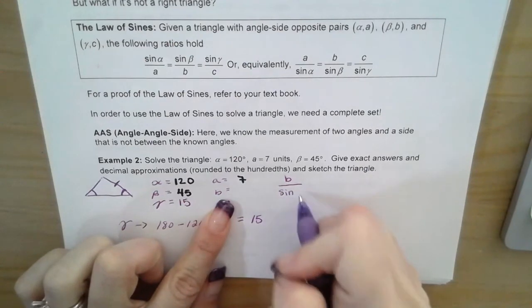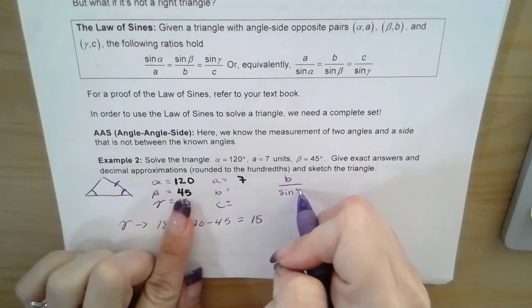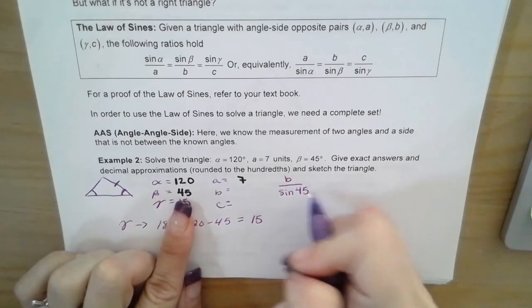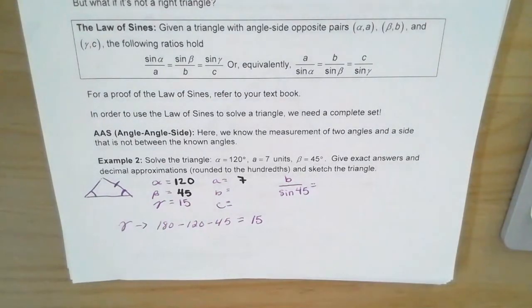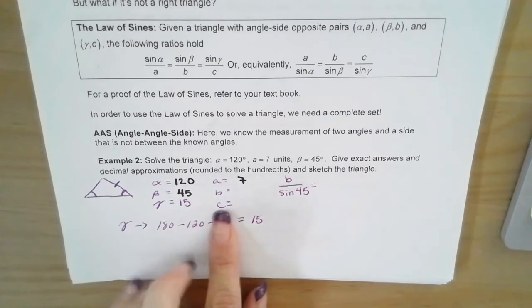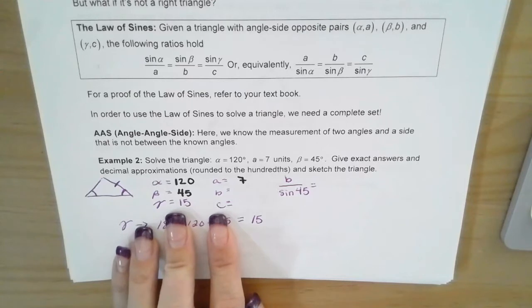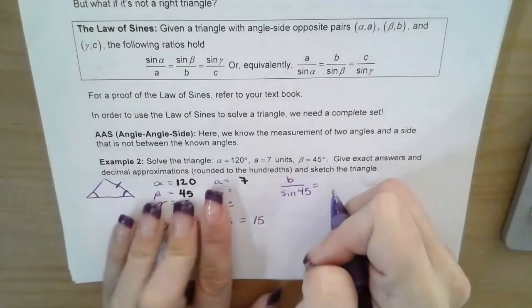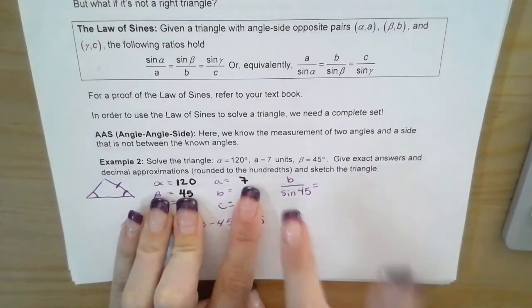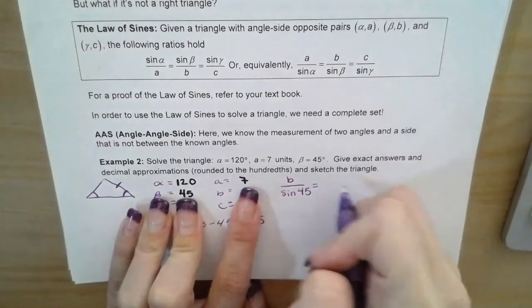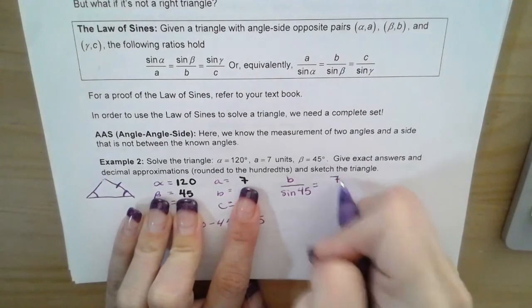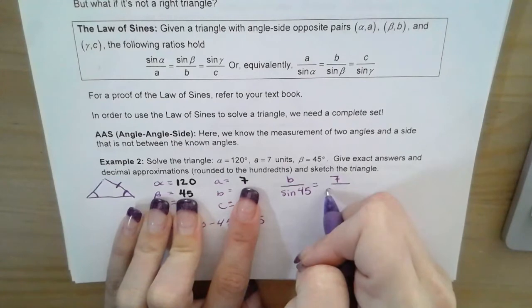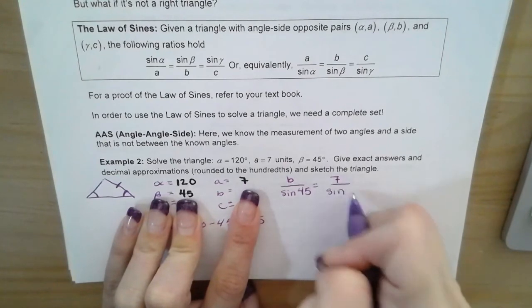So I go sine of beta, which in this case is 45, equals. Now I must use another pair, because if I used gamma and C right now, I would have two unknowns in my equation. So I'm going to use my A, my alpha. Now this is the side on top, so I'm going to do 7 over sine of that angle, which is 120.